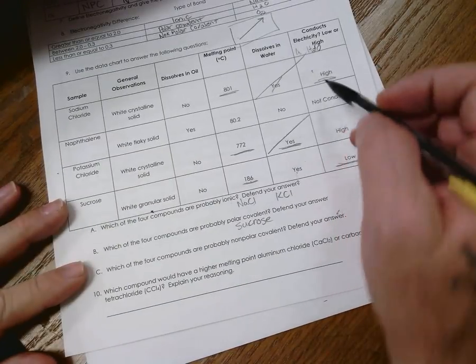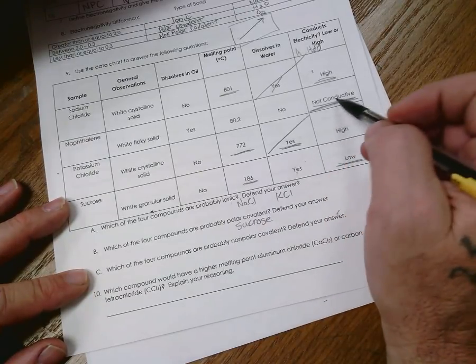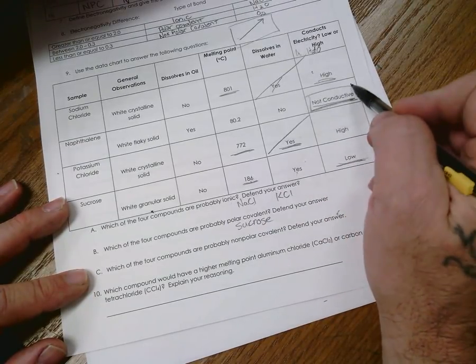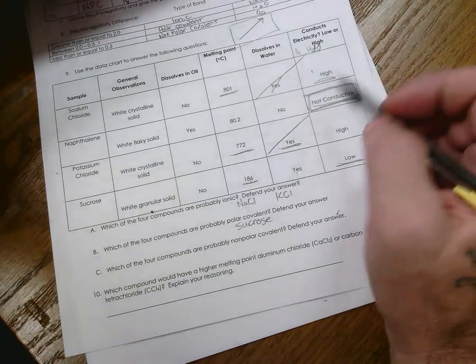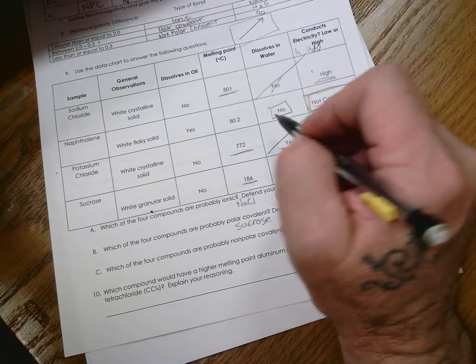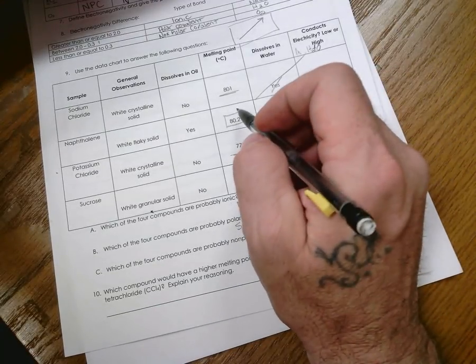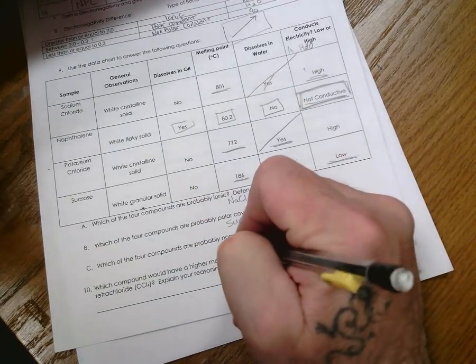And then which of the four is non-polar covalent? Well, it's non-conductive. That's going to be the big key there. Non-polar covalent. Not going to be conductive. Not going to dissolve in water. Low melting points. Dissolves in oil. I think we have it. I think it's naphthalene.